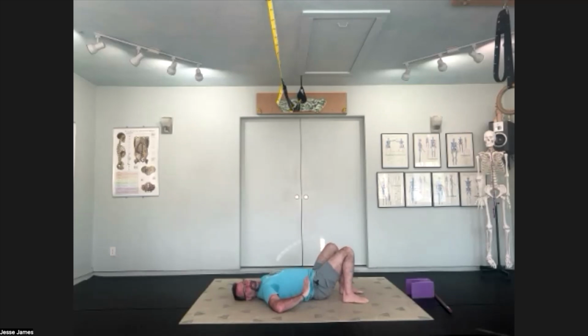Thumbs are going in around into the low back musculature. Index fingers are wrapping around to feel some of the abdominal musculature. Palms are pressing into the side body musculature. And I want to think like a balloon.